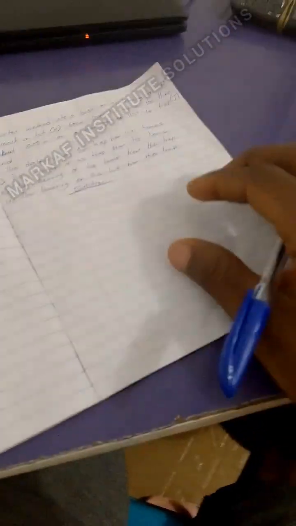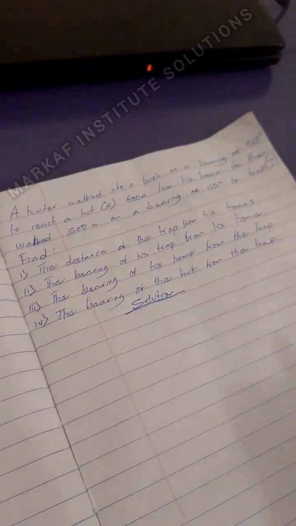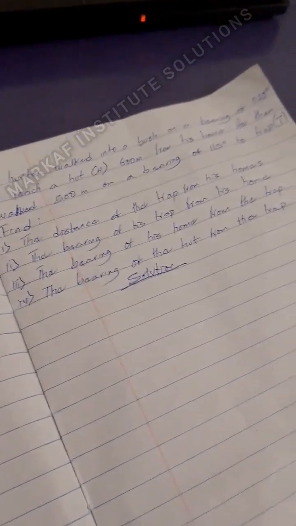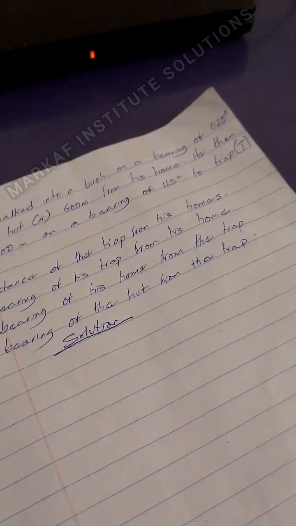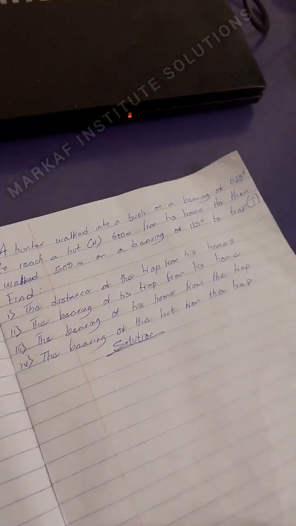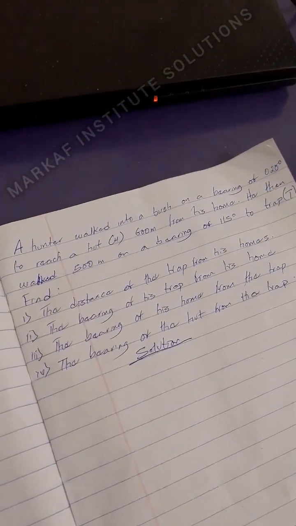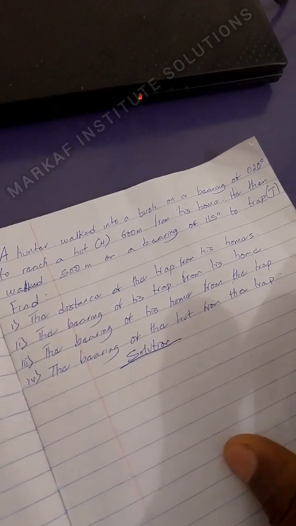Now, when you want to solve this, the question says a hunter walked into a bush on a bearing of 020 degrees. Always put that zero. It shows that you are solving bearing and distance. If you put an ordinary 20 degrees, it seems like you are solving just one angle question. But when they see the zero at the front, they will know you are solving a bearing question.